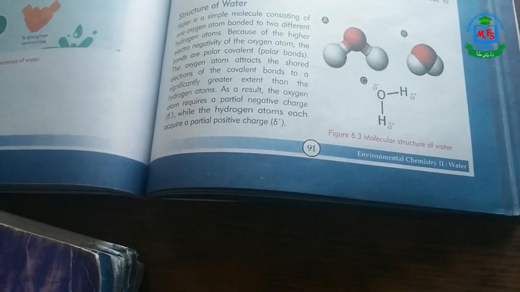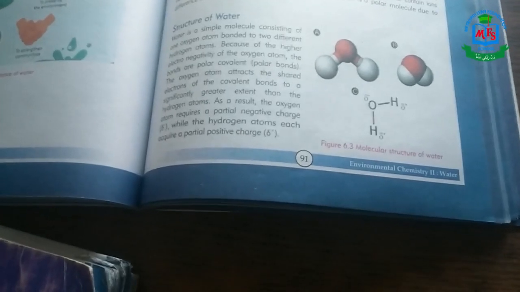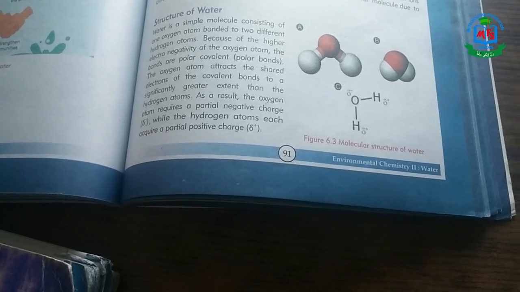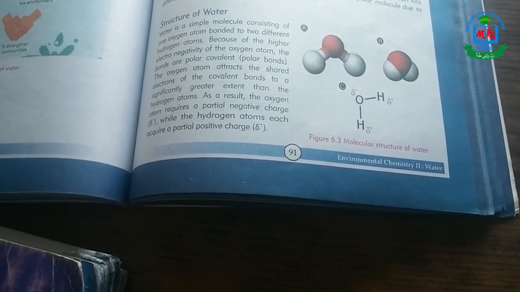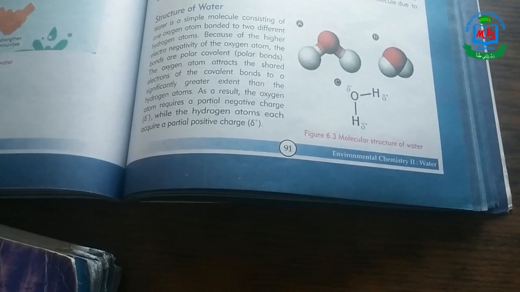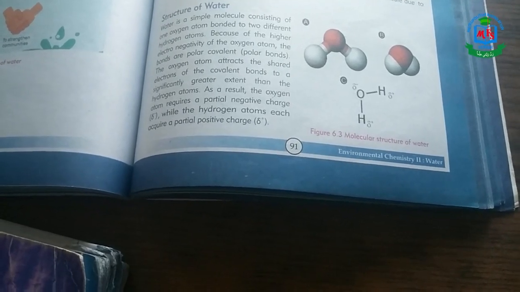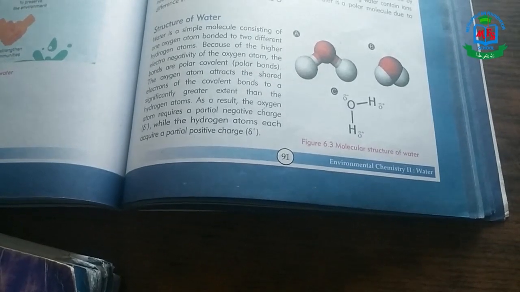Now, look at this structure carefully. In this structure, oxygen is present. As you know students, oxygen is an electronegative element because it has the tendency to attract the lone pair of hydrogen. That's why it is called an electronegative element. On the other side, a hydrogen atom is present and hydrogen is an electropositive element because it has a positive charge and it has the tendency to donate one electron to oxygen.